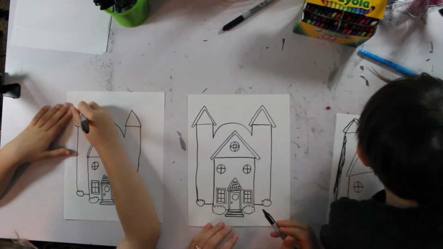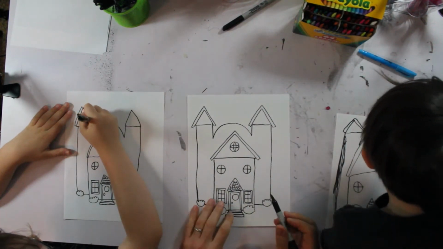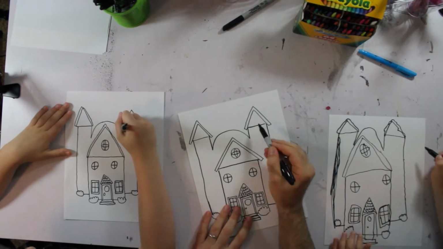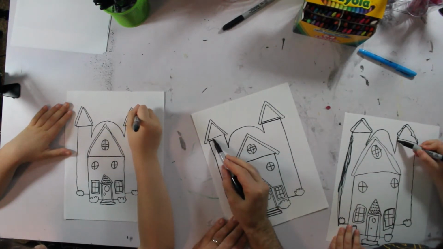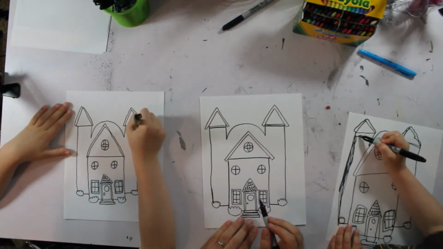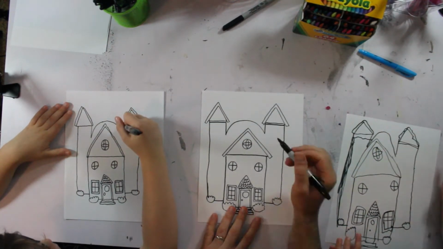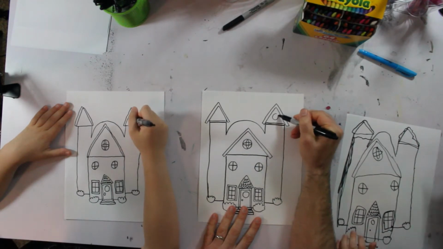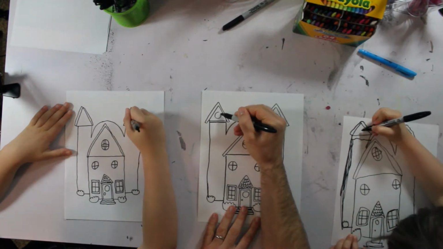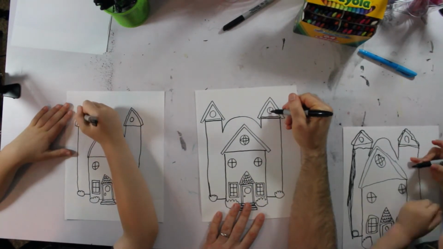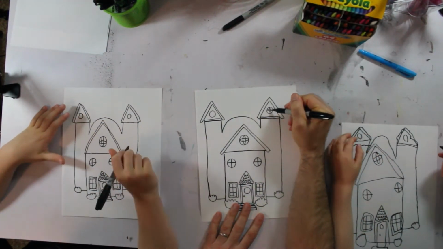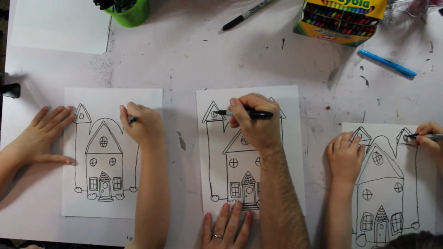And if we go too fast at any point, just pause the video, stop. And then I'm going to duplicate another horizontal line here and here. And I'm going to draw some circular windows in these towers. And I'm going to do these curved shaped window panes here, just like I did in the center.